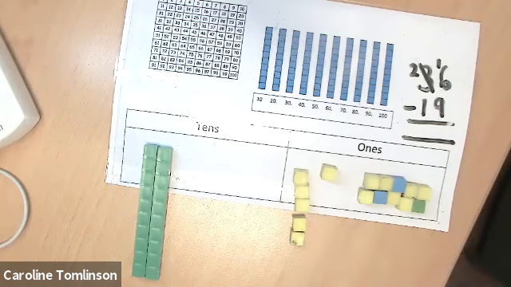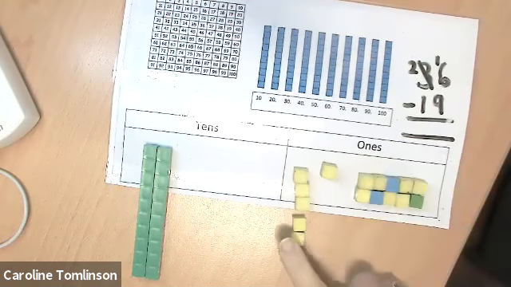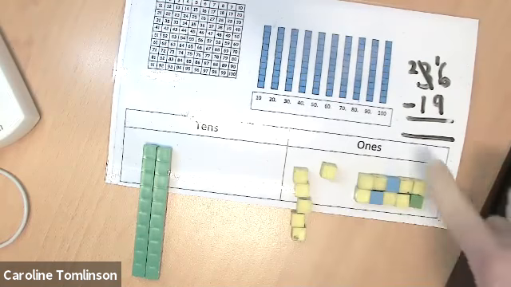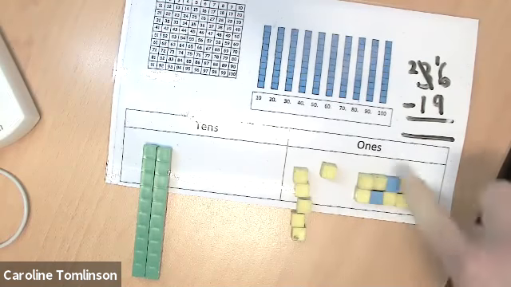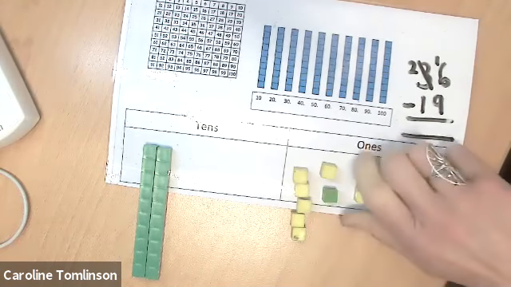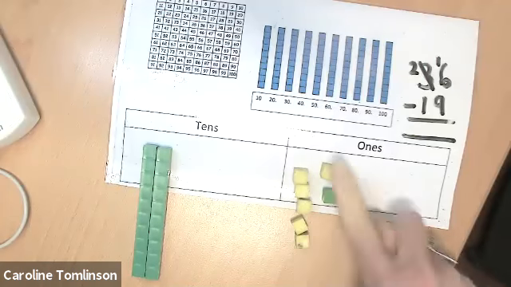As I've laid out my numbers in this way, my 16 ones, if I'm taking away 9 ones, this is fairly simplistic in that I wouldn't expect children to start counting 1, 2, 3, 4 and taking away. I'd expect them to recognise that this is 10. So if I'm taking away 9, there's going to be 1 left. And that's my 9 that I'm subtracting. So 16 subtract 9. Now here's 7.